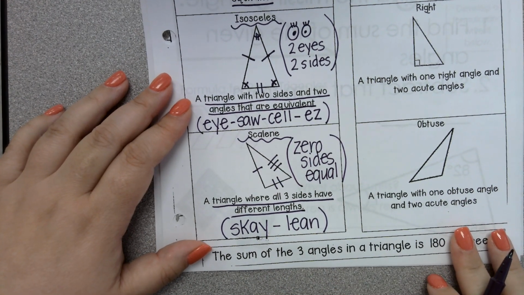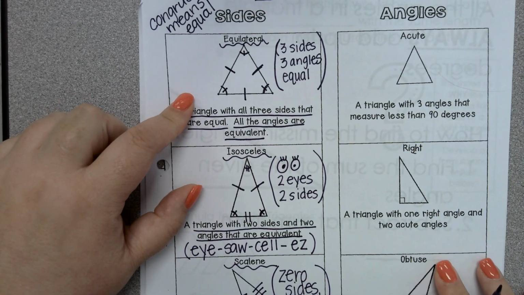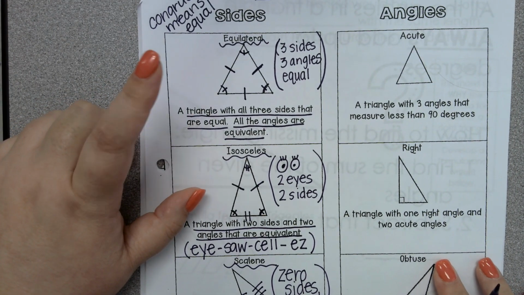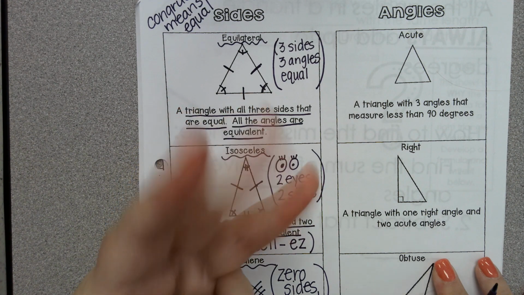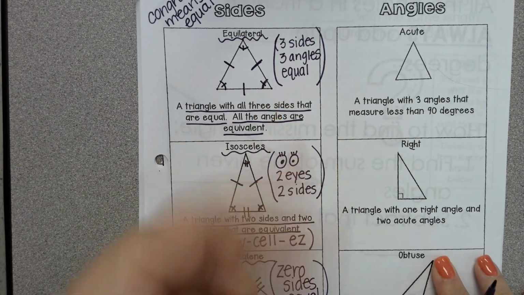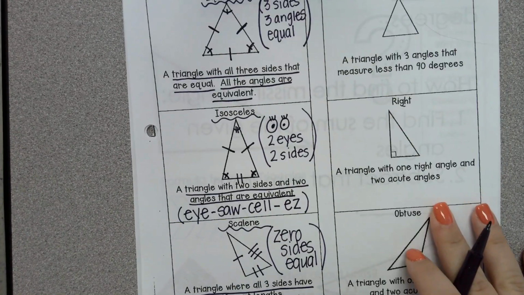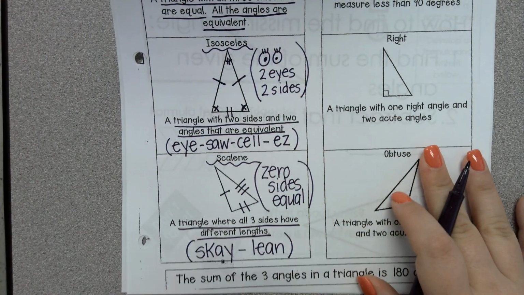So that is how we can classify triangles by their sides. Equilateral, 3 sides, 3 angles, equal. Isosceles, 2 sides, 2 angles, equal. And scalene, 0 sides, equal.